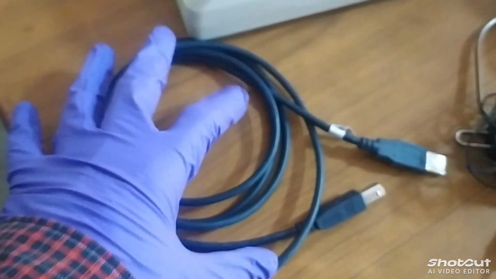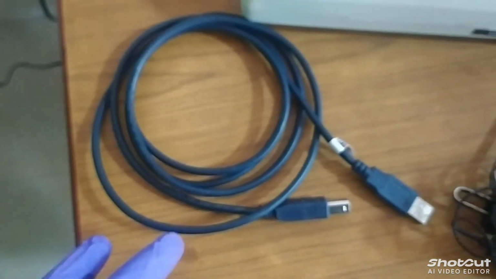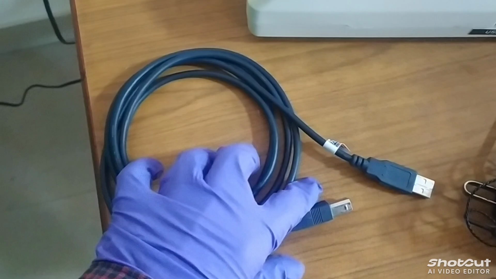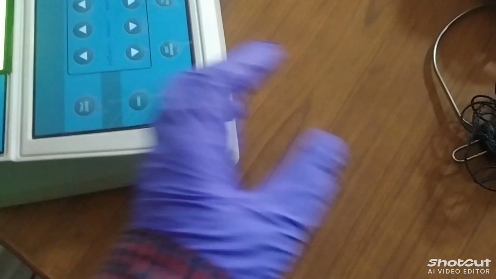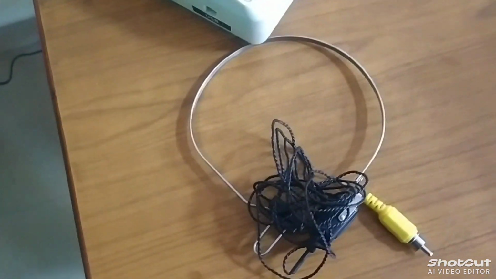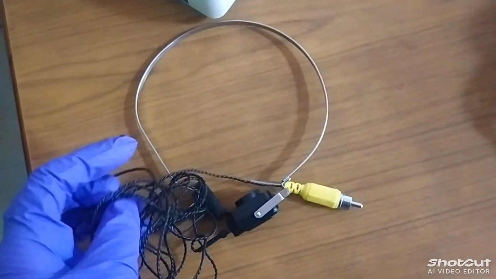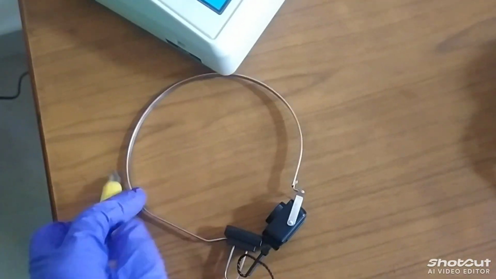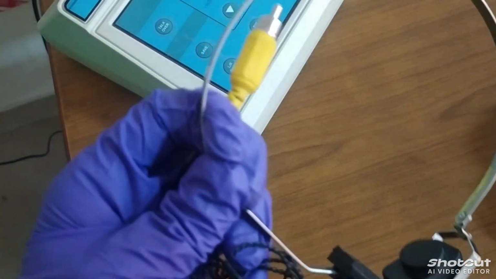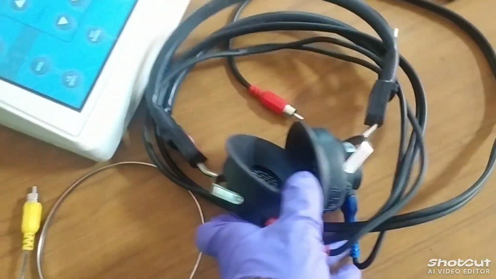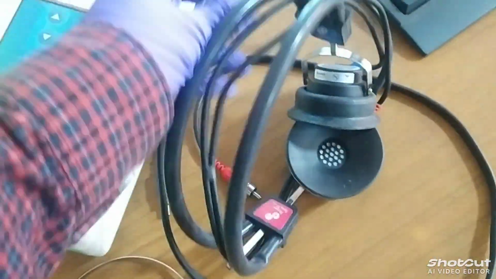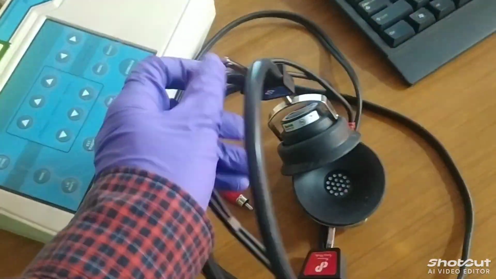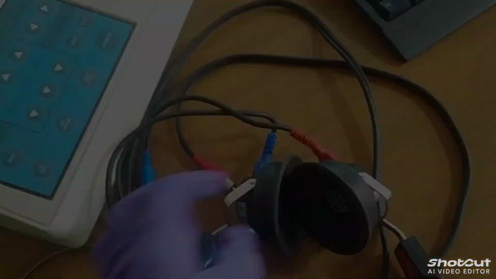So this is the USB lead which is used for connecting our device with the PC. Here is your USB port, and this is your bone conduction test handset, like this, and this is your headphone device which is used for taking the air conduction test.